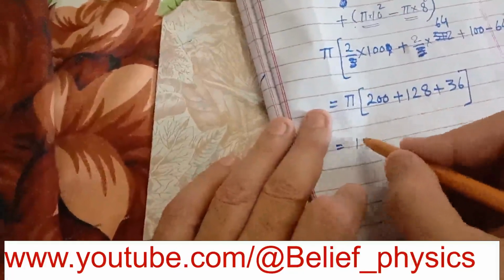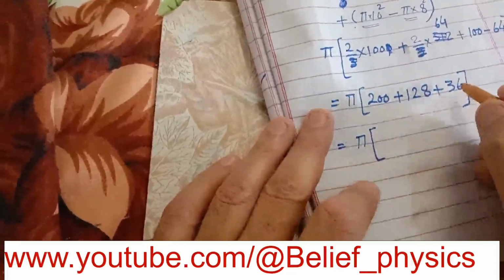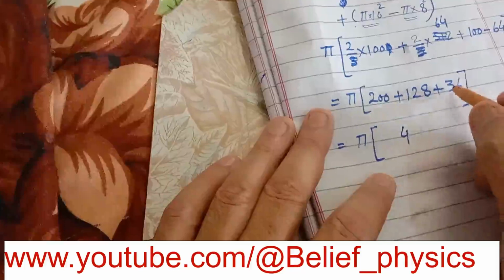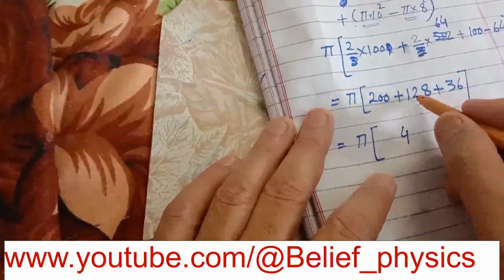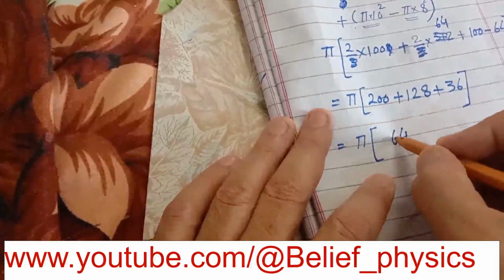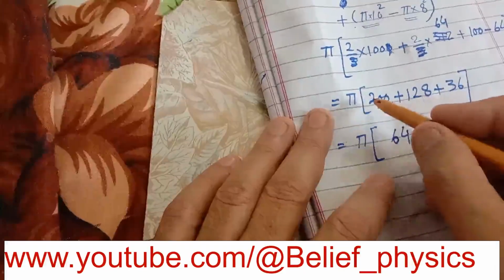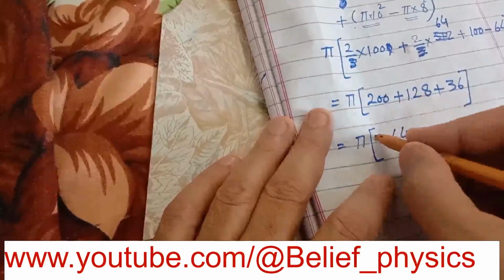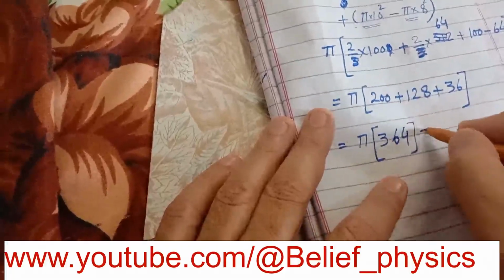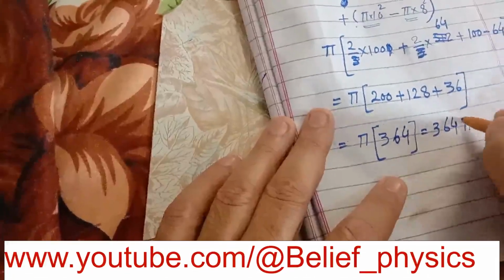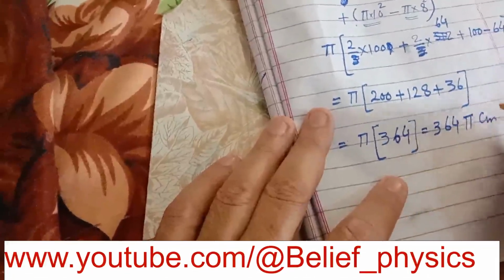This will be equal to pi into: 6 plus 8 is 14, 4 here, 1 carry, 3 plus 1 is 4, 4 plus 1 is 5... 6 is here, and then 2 plus 1 is 3, so this will be equal to 364 pi centimeter square.